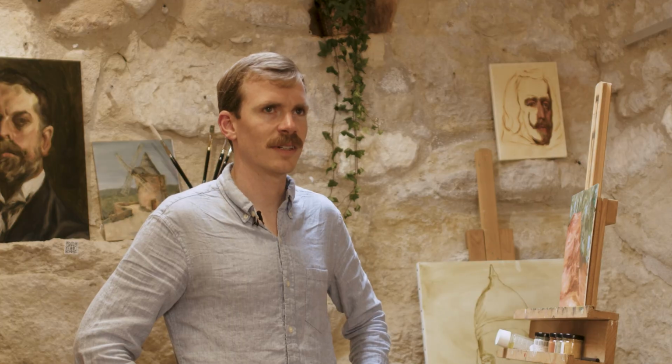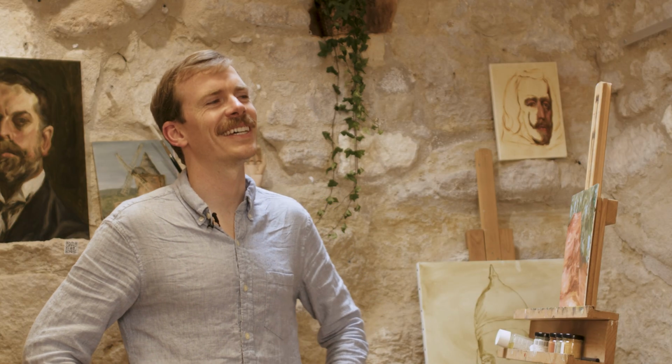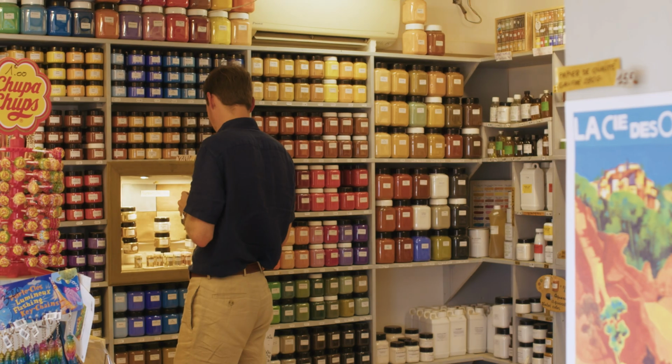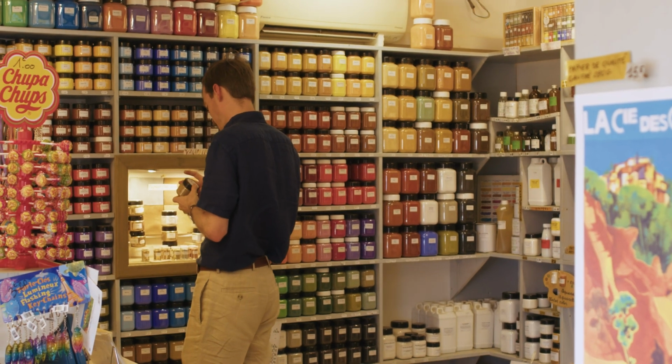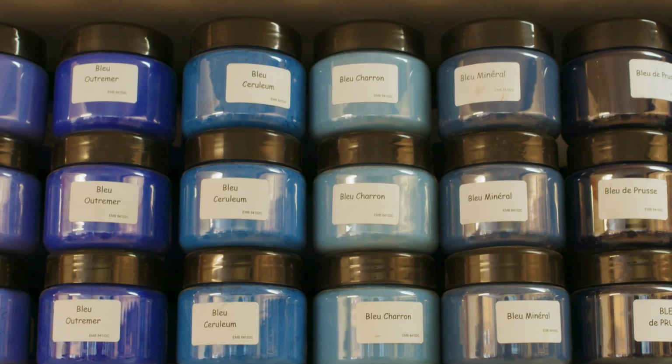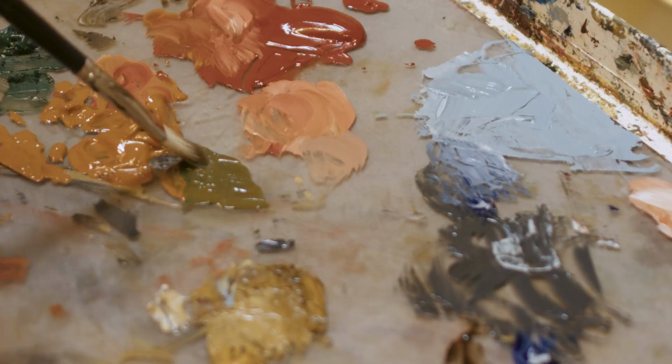I know loosely how paint works at this point, but I'm also really open to the fact that I've never mixed my own paint before, and these are pigments, and I'm not sure how they're going to interact.